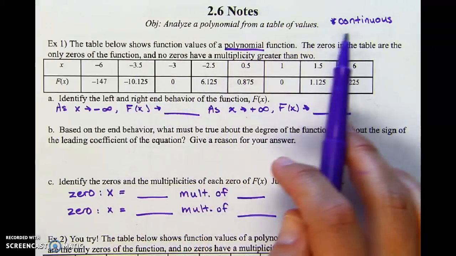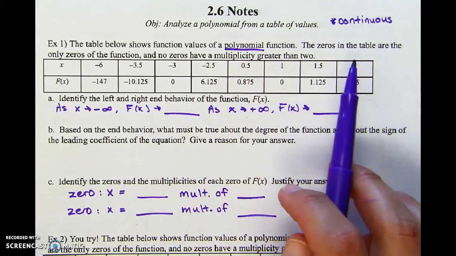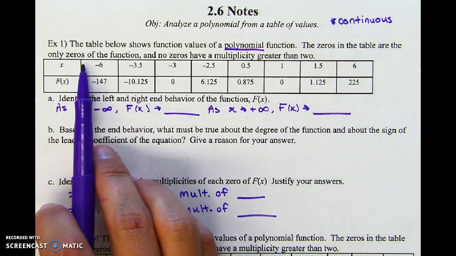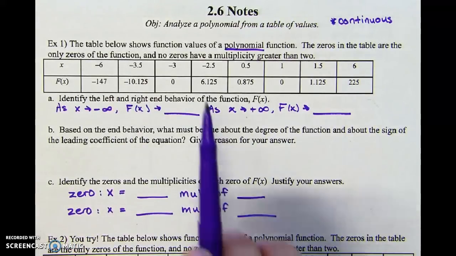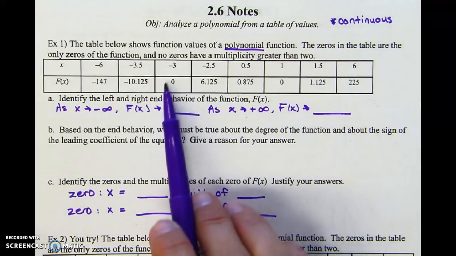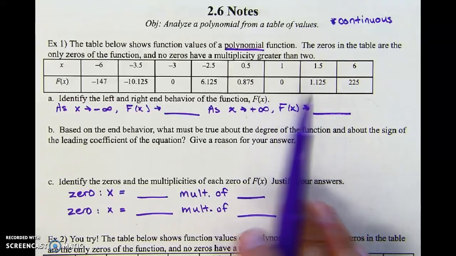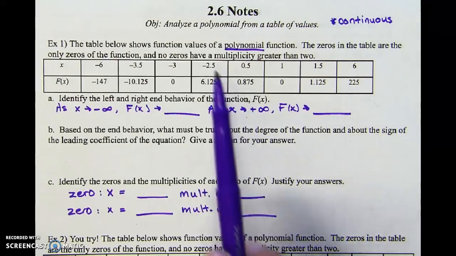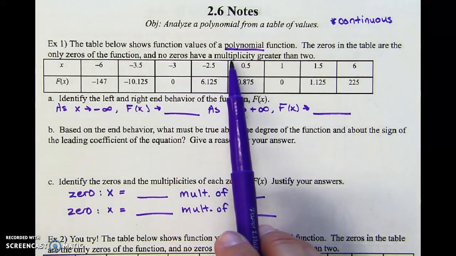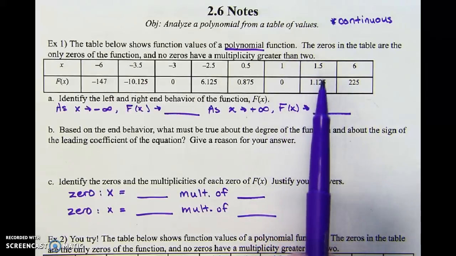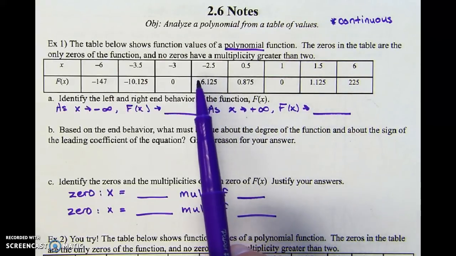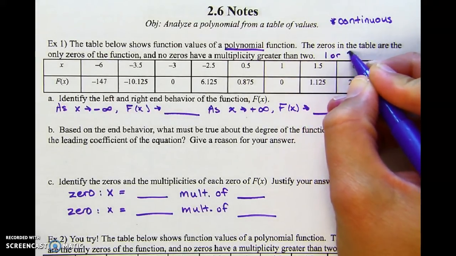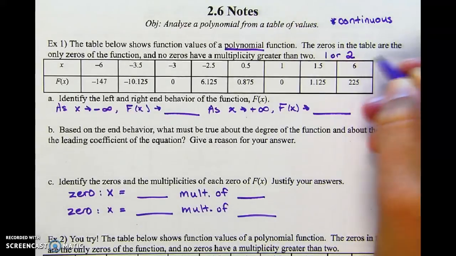So the polynomial tells us that it's a continuous function. The zeros in the table are the only zeros of the function. So it crosses the x-axis here and here, and then there are no more. So it only crosses the x-axis twice. And no zeros have a multiplicity greater than 2. So these zeros could have a multiplicity of 1 or a multiplicity of 2, but not 3.